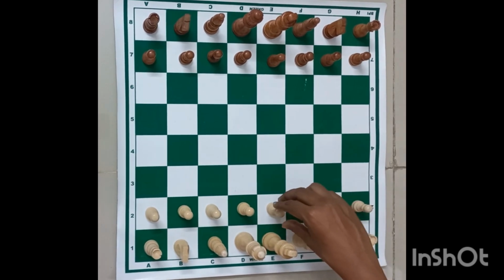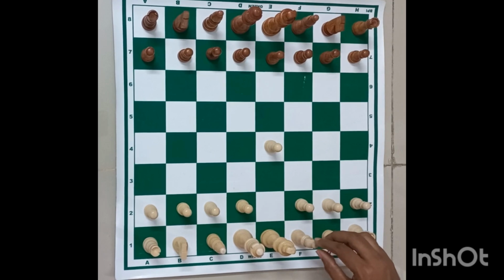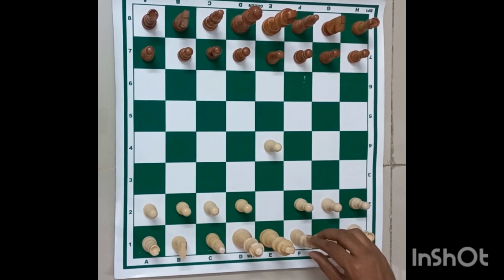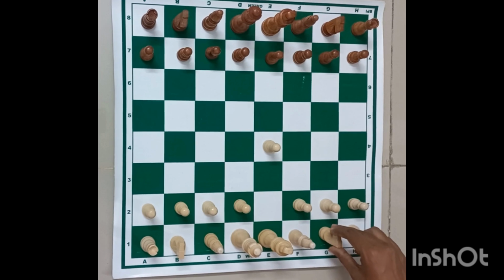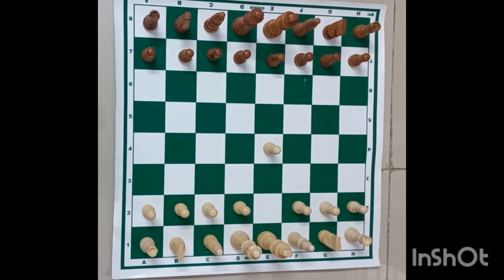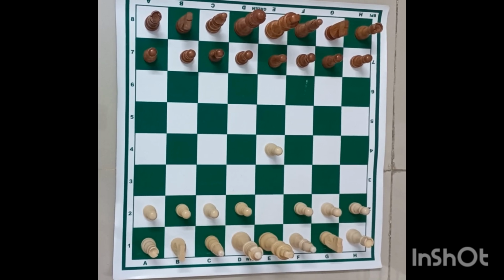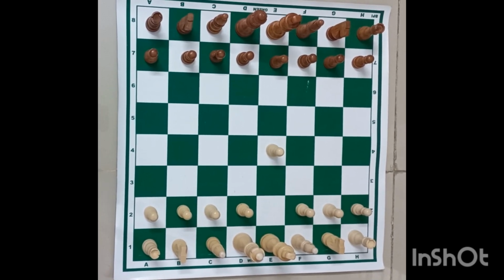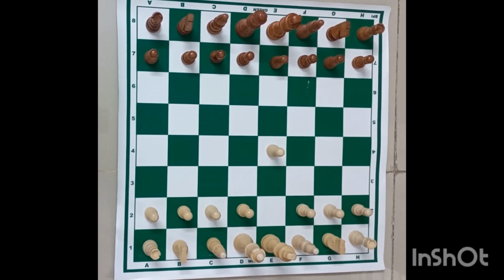For example, I move this pawn, so this will make way for my bishop to get developed. I can develop my knight and so on. The main agenda of the opening is to control the center and then develop my pieces. Then comes the middle game. The middle game is where you use tactics to gain material advantage over your opponents. And then comes the end game.